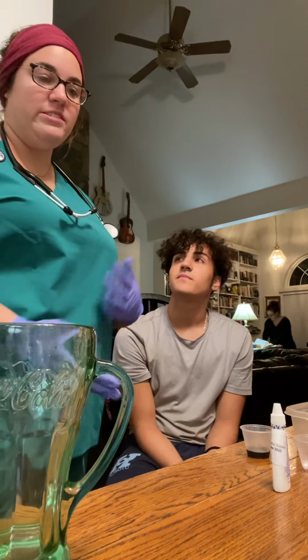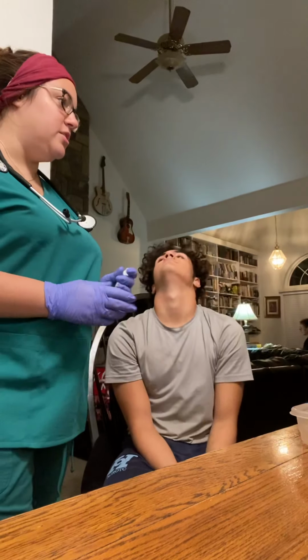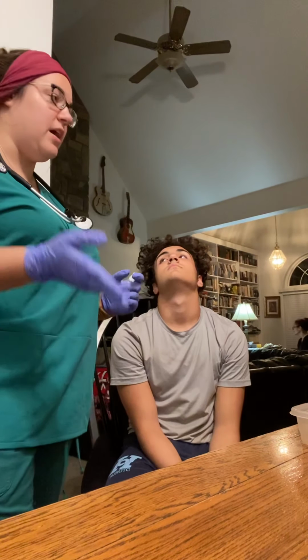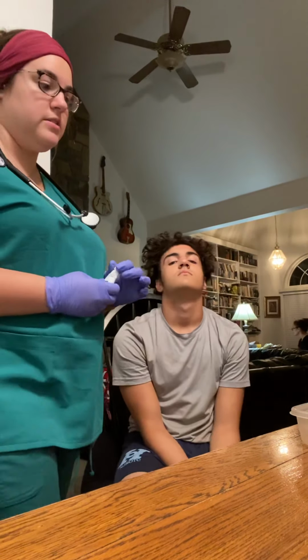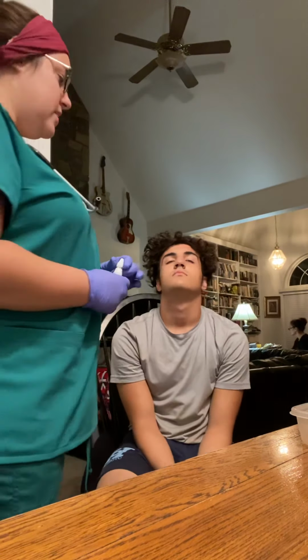So I'm gonna put this into the lower lid pockets of my patient's eyes, and to prevent systemic effects, I'm gonna have him close his eyes for 2 to 3 minutes. So tilt your head back, and I'm gonna put this in the lower pocket. Close your eyes for 2 to 3 minutes. Okay.